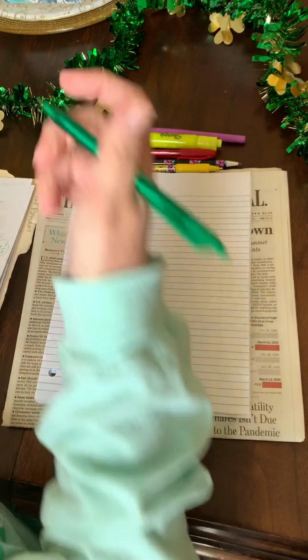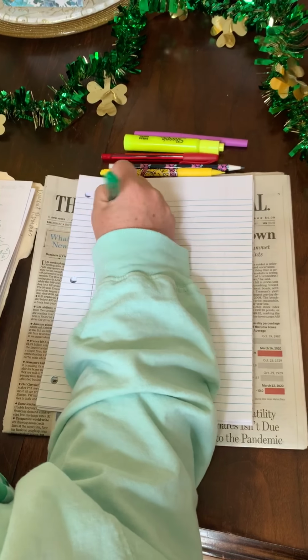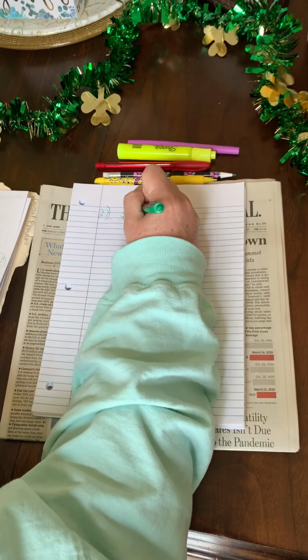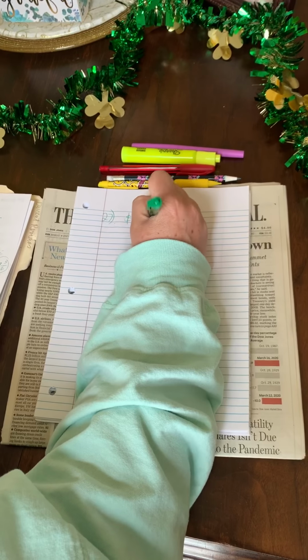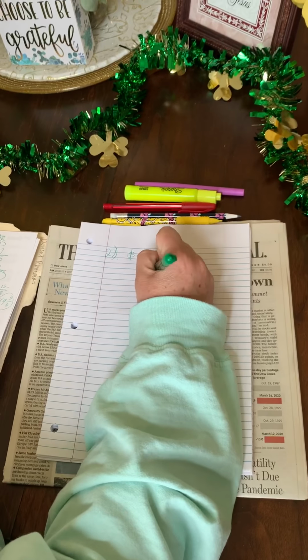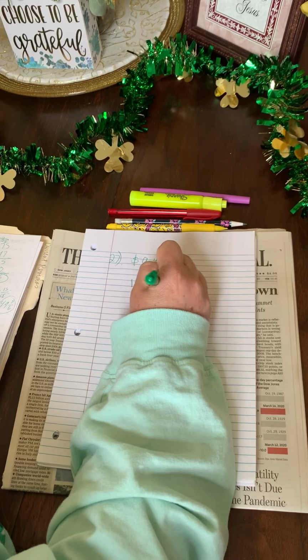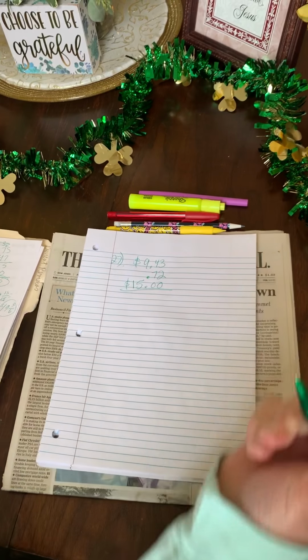All right, next one. What are we on? That was 26. Now we're on 27. This is one where we're going to line up those decimal points again. We've got $9.43 and 72 cents. It doesn't have the decimal in it, but we need to put that decimal in. And then we're going to add $15 here. We've got to remember to put that 15 right there.